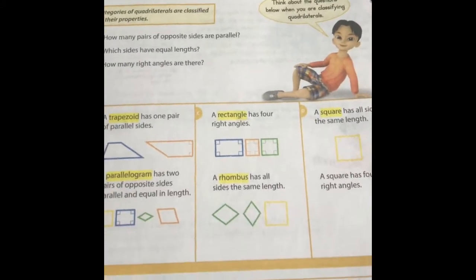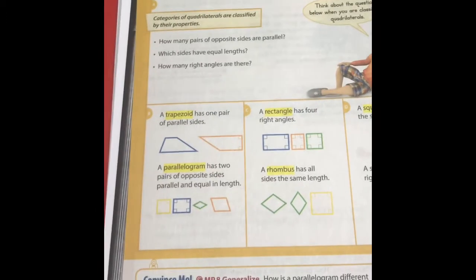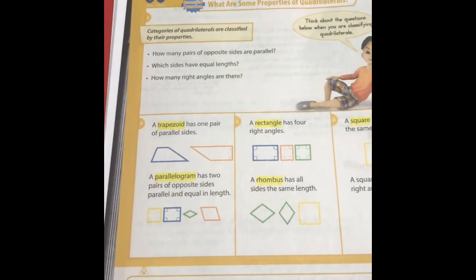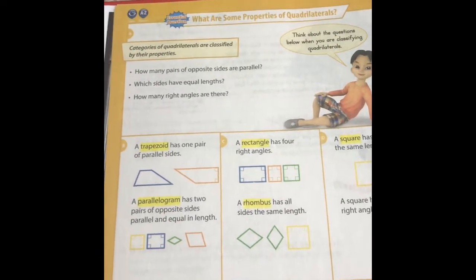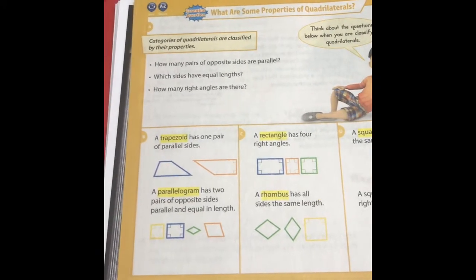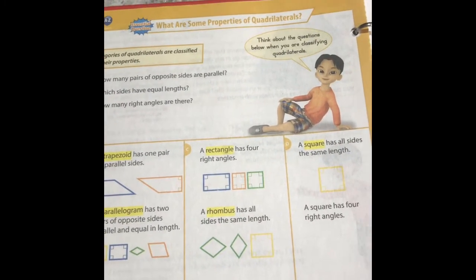Part two, okay. All our quadrilaterals, guys. A trapezoid has one pair of parallel sides. A parallelogram has two sets of parallel sides. A rectangle has four 90-degree angles. A rhombus has all equal sides, and a square has all equal angles and equal sides, okay?